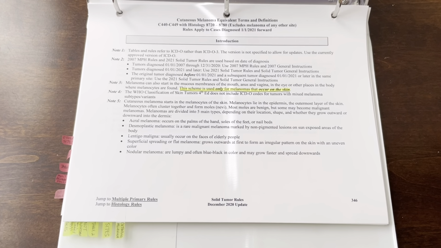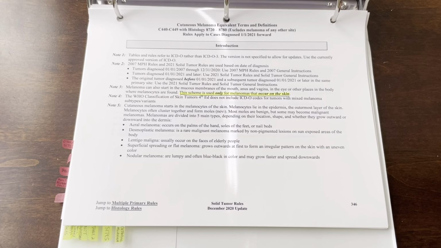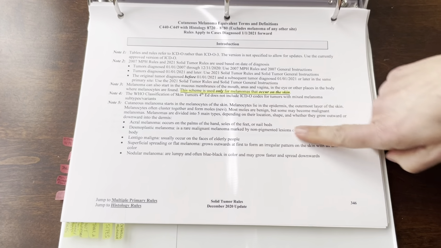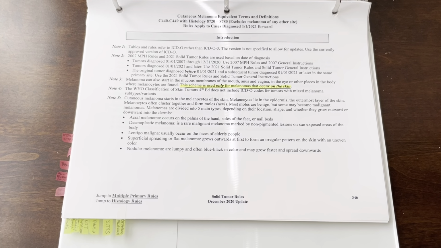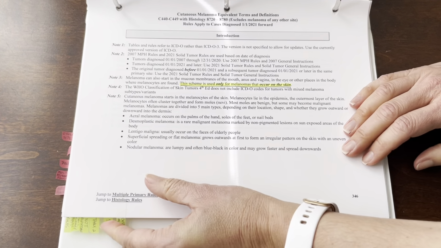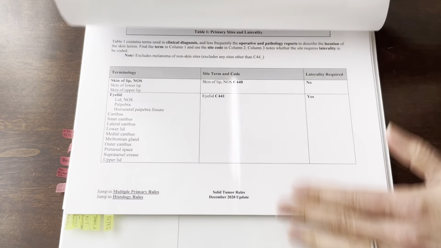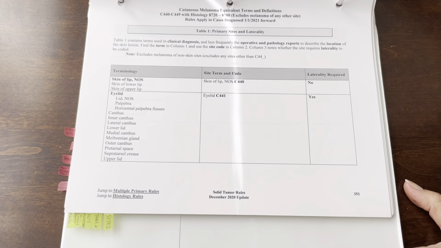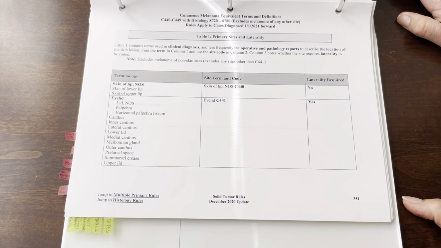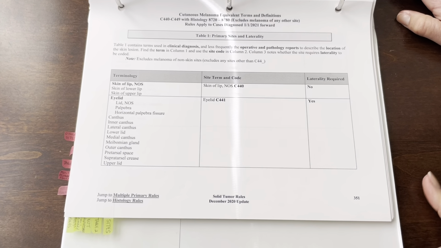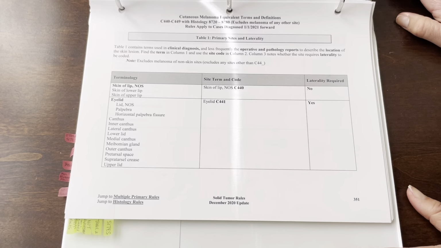We are now up to the cutaneous melanoma chapter. On the introductory page, I made a little note that this scheme is used only for melanomas that occur on the skin. I then also tabbed Table 1, which is the sites table. This gives you the terminology, the site code, and the C code.